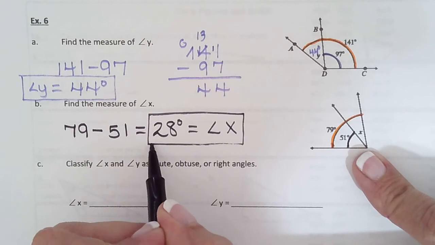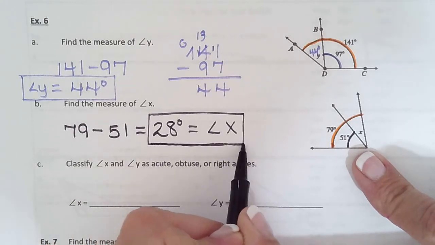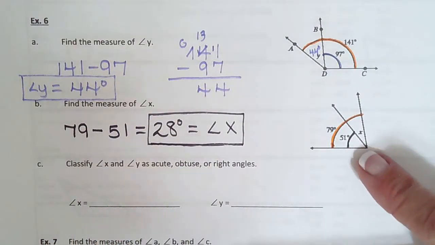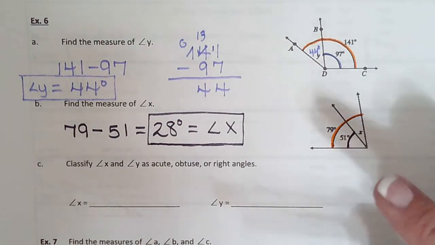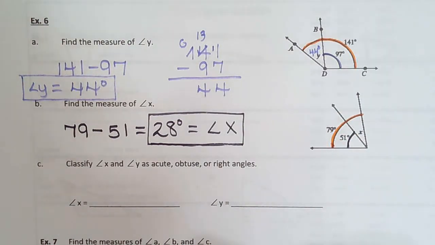My markers are running out. I bought new ones, but I'm bound determined not to use them until I get these all run out. So if you can't see my writing, send me an email. No, teasing. Okay, so everybody good on those two? Basically the same problem, just different numbers, right?